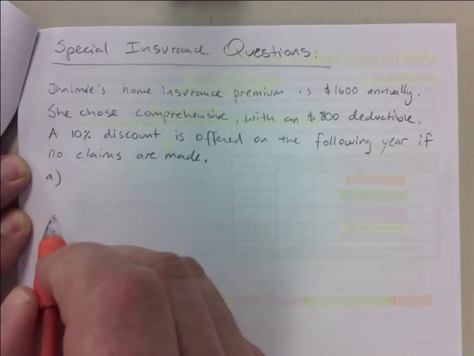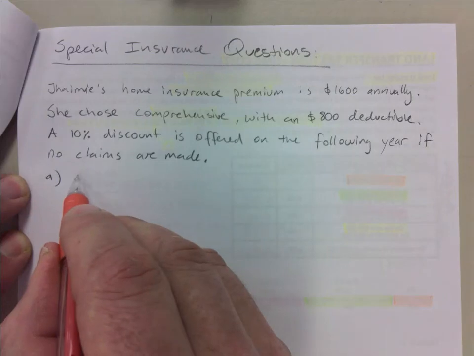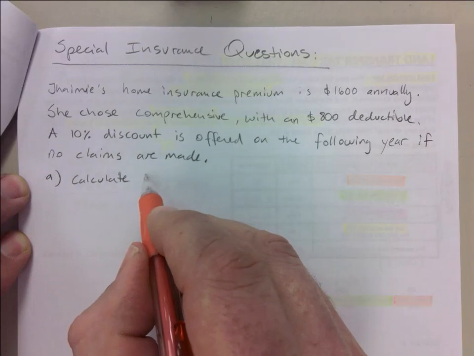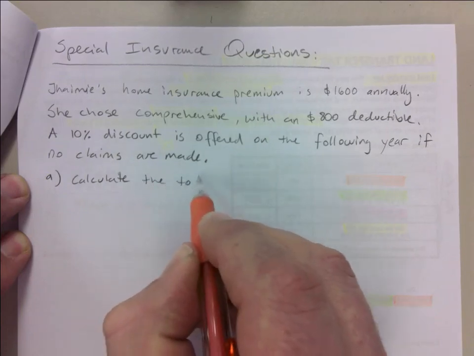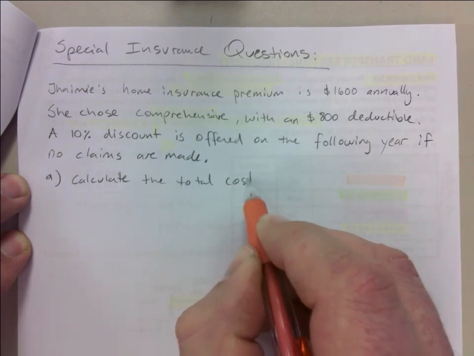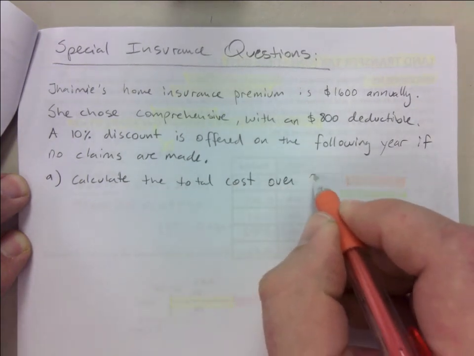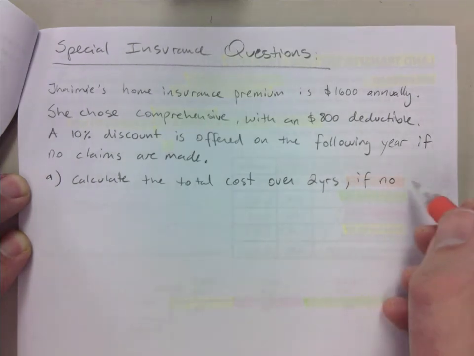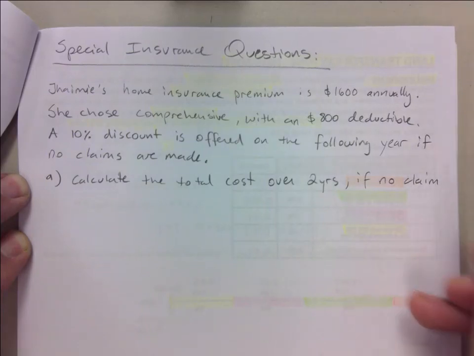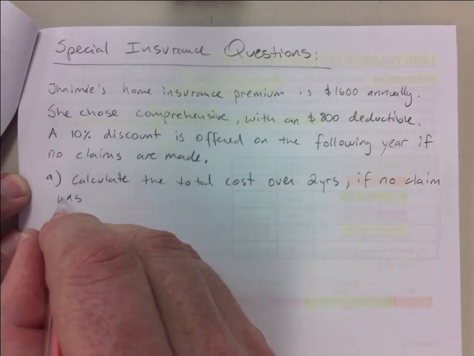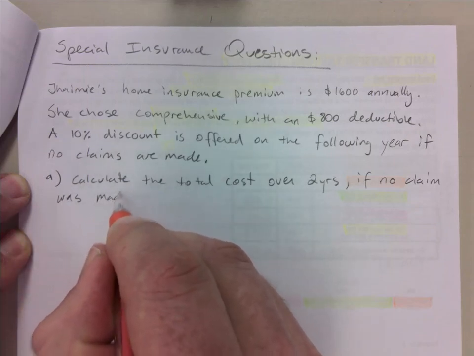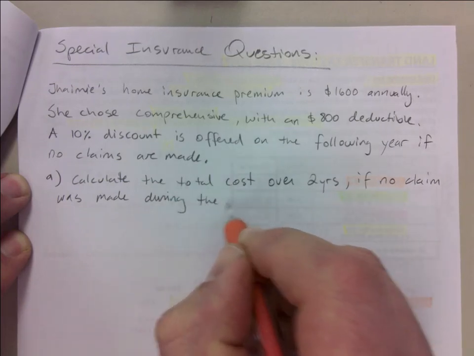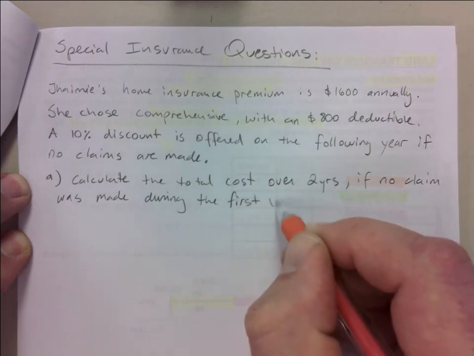A, calculate the total cost over 2 years if no claim was made during the first year.